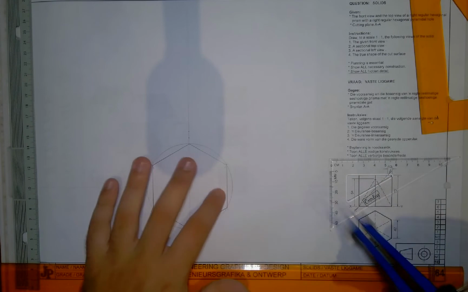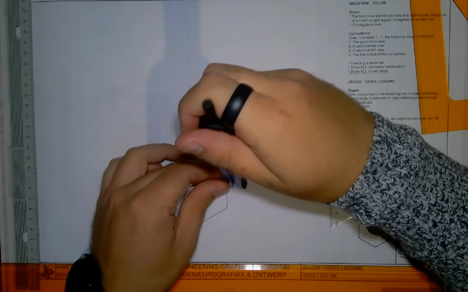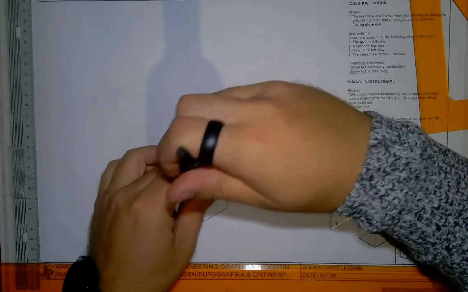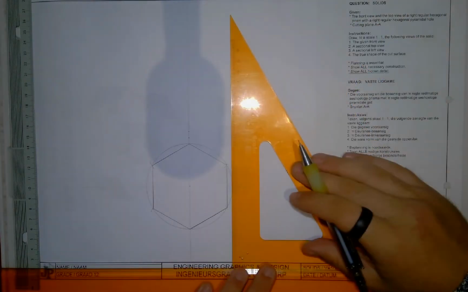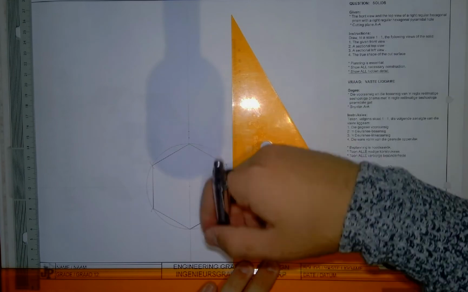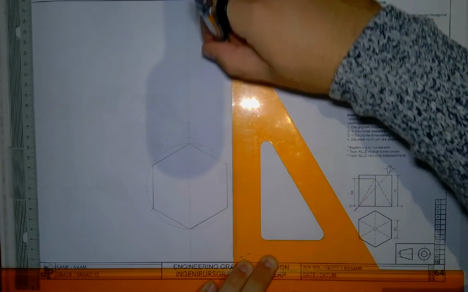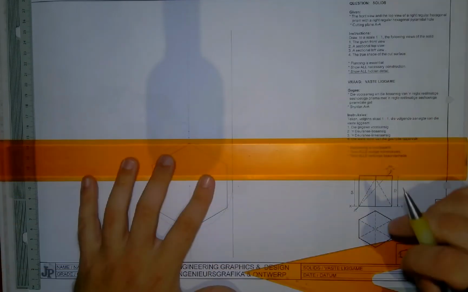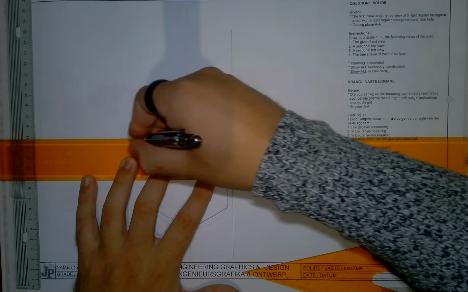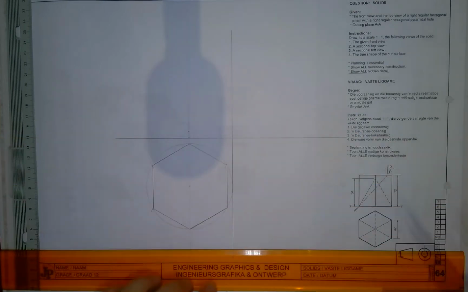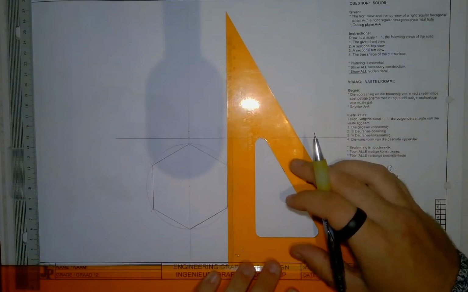Then on the side of the hexagon as well, 5 millimeters to the side, and from that point another 5 millimeters. That way we have kind of like a plus, you see that? And then obviously our drawing would start here.